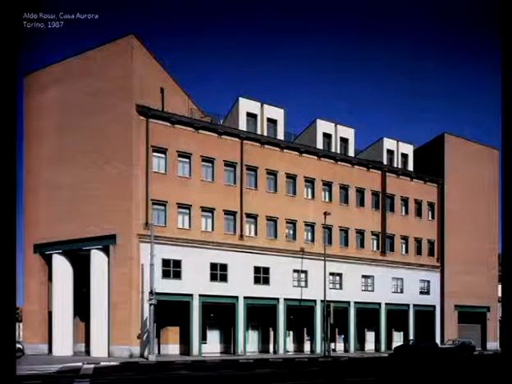Aldo Rossi, again in Italy, again in Turin. We are in the postmodern period, but what happens here is that, again, masonry is used to make the big volumes, and then steel renders are used to do the other thing. So steel is always used to make lintels, you see here, but masonry is also used to trace these horizontal lines here, and also up there.